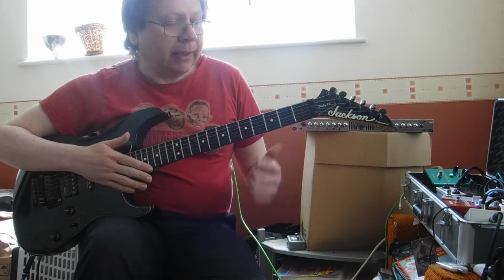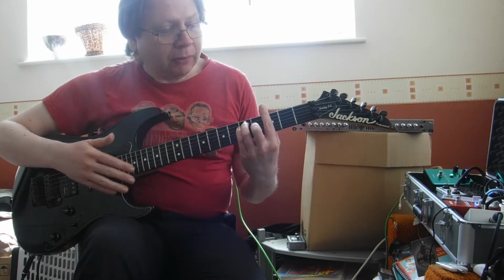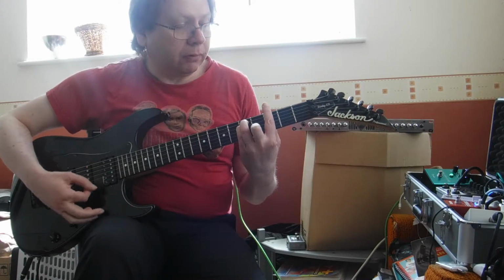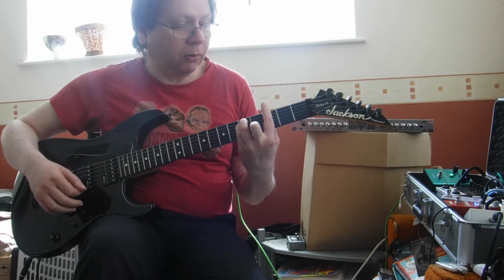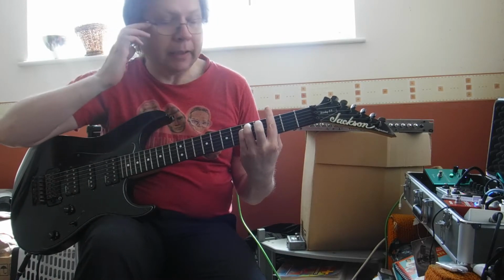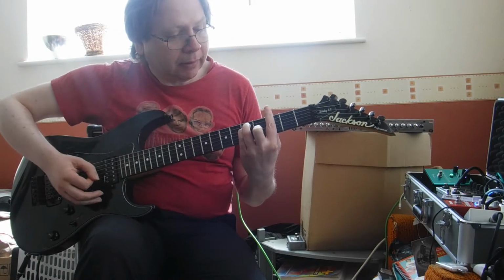So if we start with a basic G barre chord like this. You probably learned that early on, right? It's a G major chord. Take this finger off: G minor. So what is the difference?